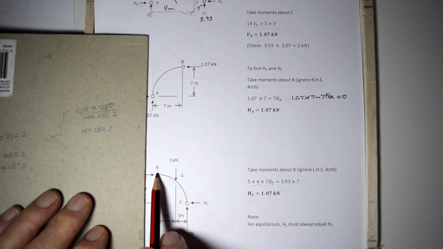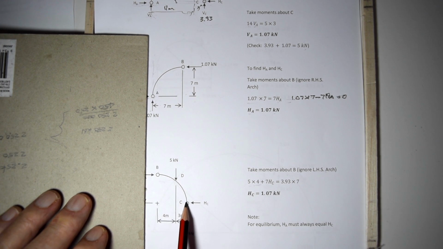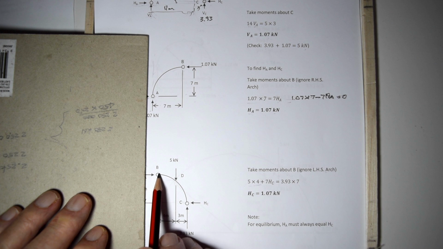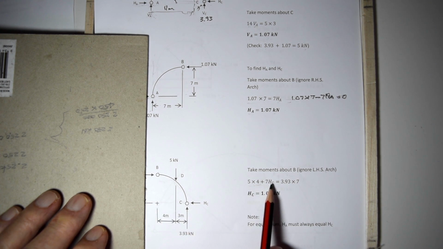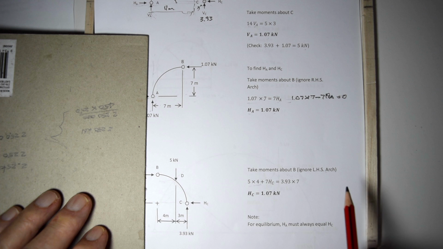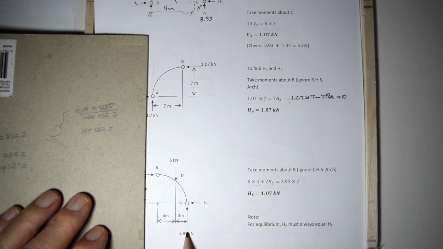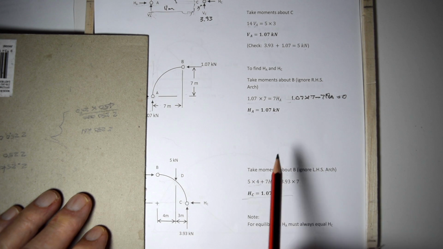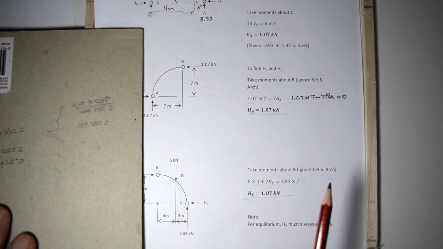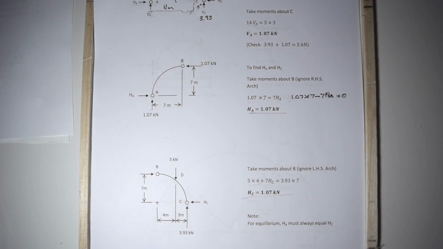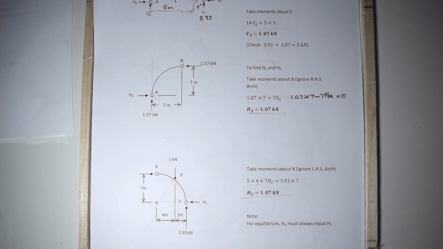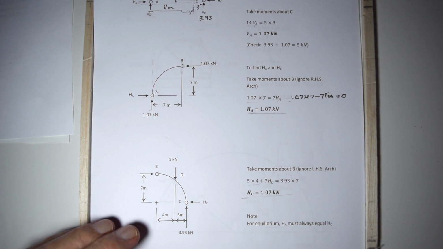HC times the distance from there to there, because that's the line of the force, that's the dimension. 7HC equals 3.93, which is VC times 7. It is going anti-clockwise around B. And again, HC comes out at 1.07, exactly the same as HA. And I've made a note here, for equilibrium, HA must always equal HC on whatever geometry of arch you have.